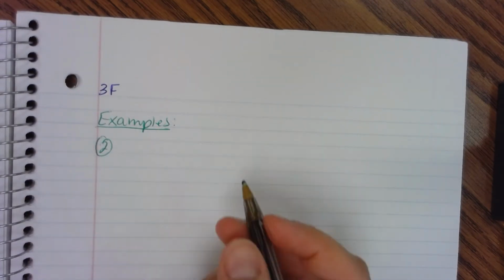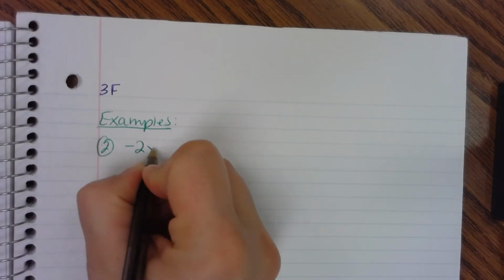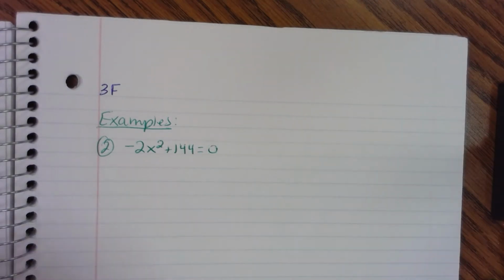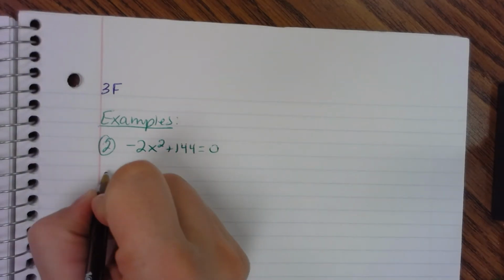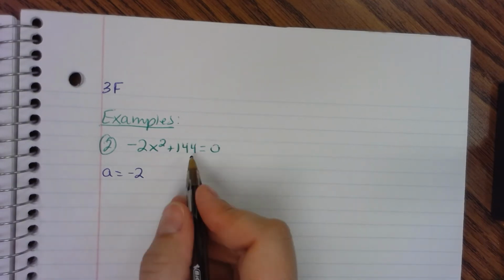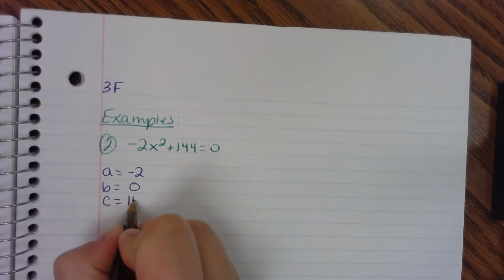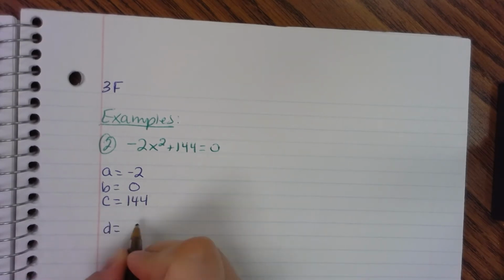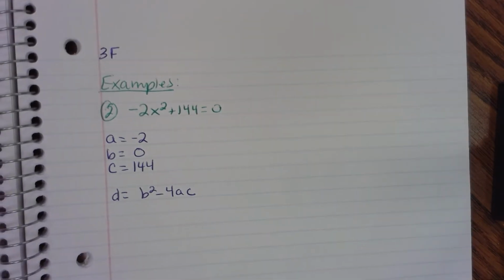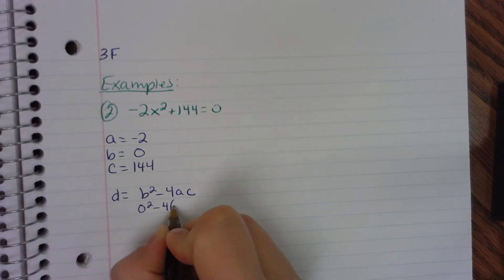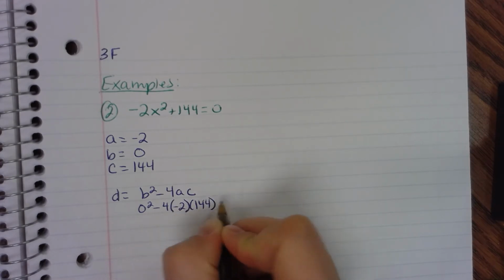So example 2 is going to be negative 2x squared plus 144 is equal to 0. Remember, we want to start out by finding our a, which is negative 2. In this case, our b doesn't exist, so it's 0, and our c is 144. Let's go ahead and find our discriminant of b squared minus 4ac. And so we have 0 squared minus 4 times negative 2 times 144.